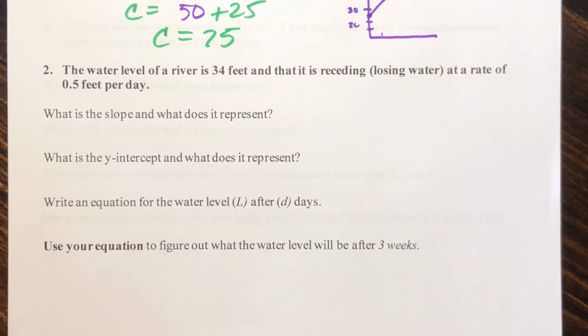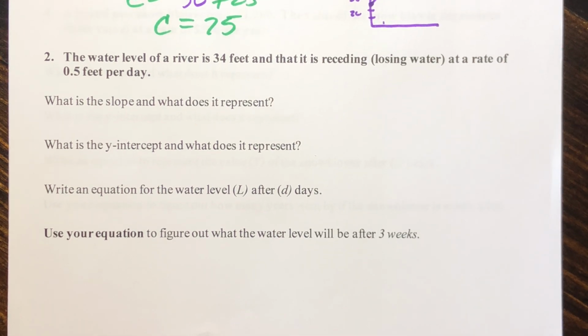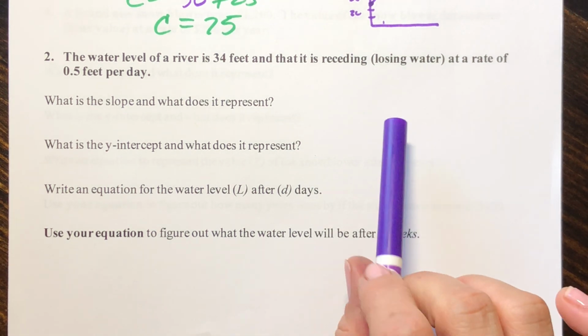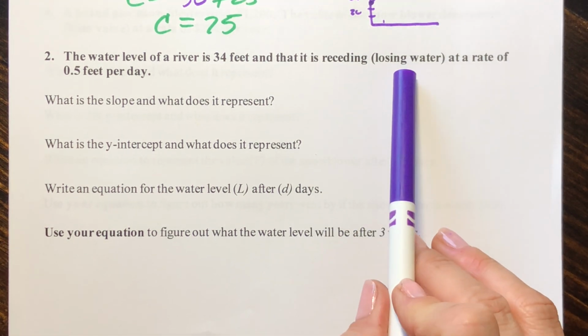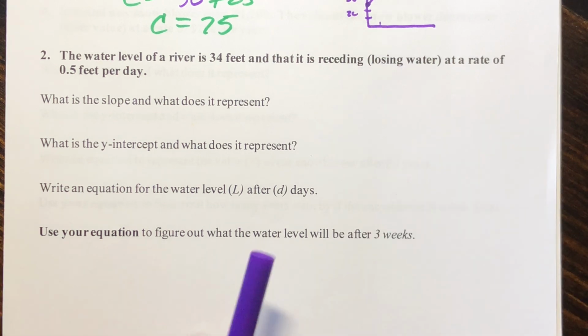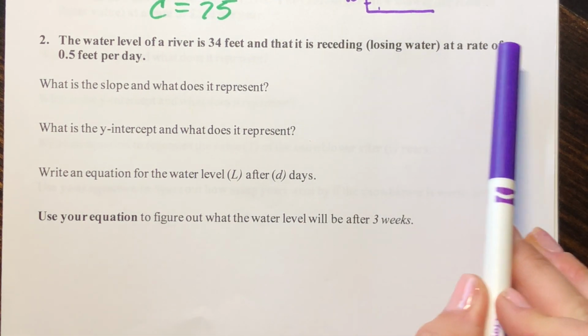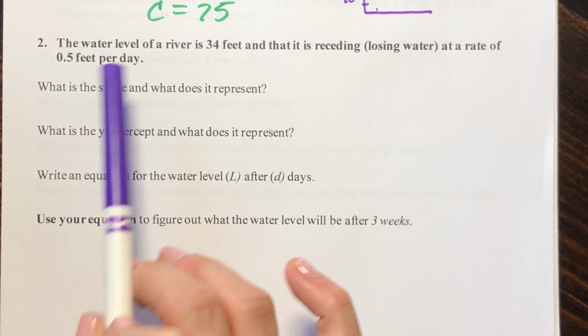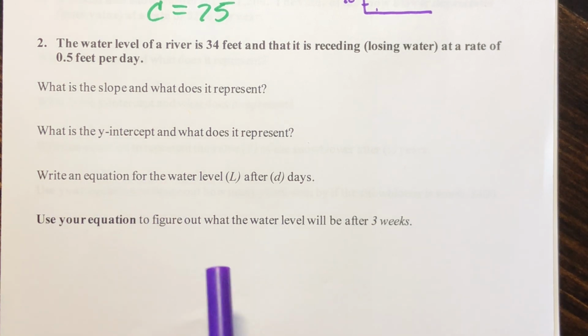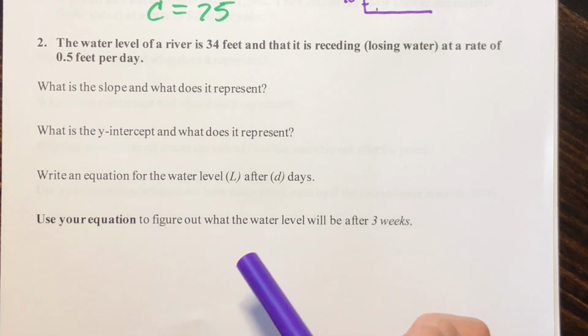Okay. The water level of a river is starting at 34 feet and it is receding. Receding is a fancy word for going down. Like your pool water in the summer, it evaporates. You might have to fill it up. And it's evaporating at a rate of 1/2 foot per day. Okay, 6 inches a day, this river is losing water.